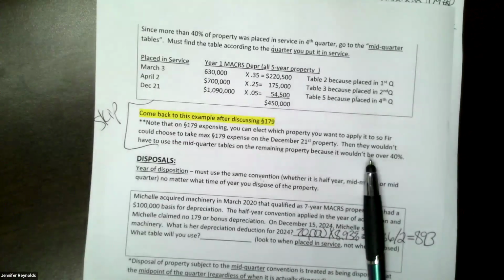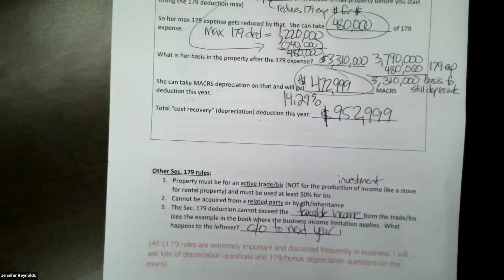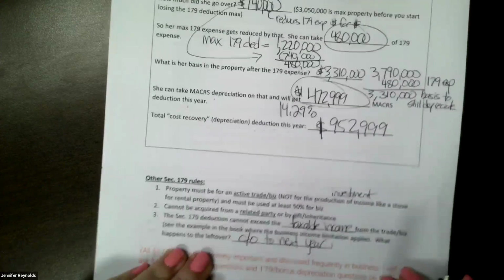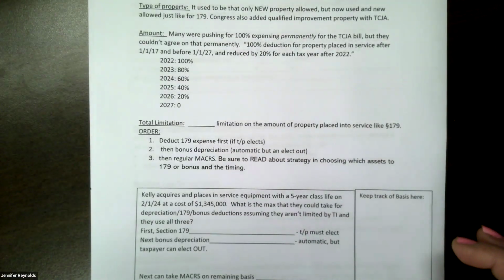So you could do a whole semester class on just depreciation. There's so much planning and cool stuff you can do with it. You get into present value stuff, but we're just learning the baby steps, even though it seems like we're doing an awful lot. I know it is a lot. Okay, that was section 179, y'all.